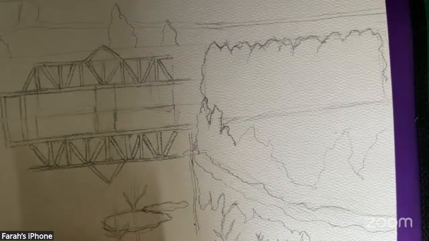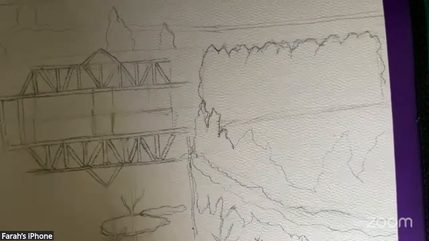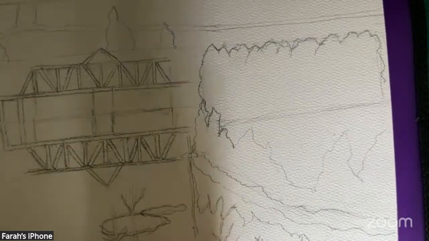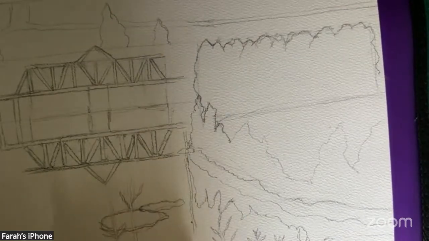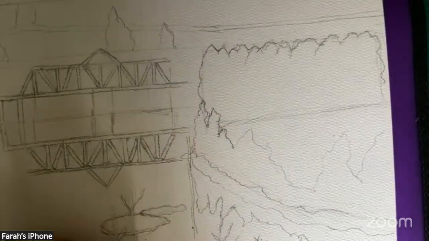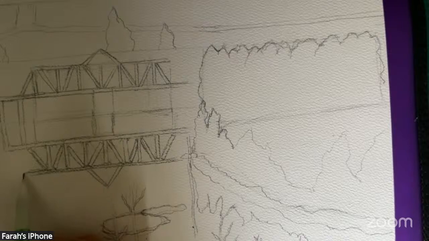Adding a little island in the corner. Let's see.